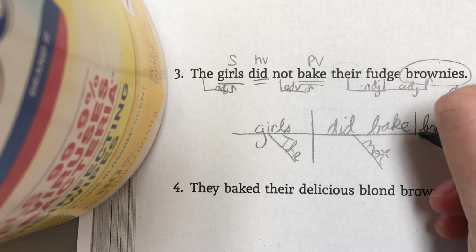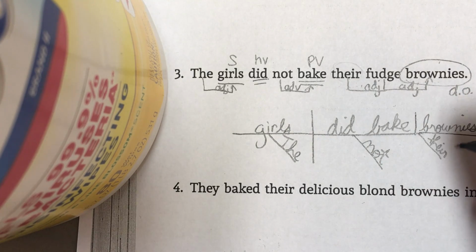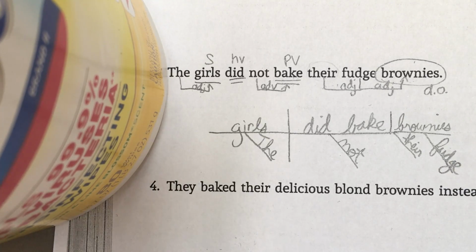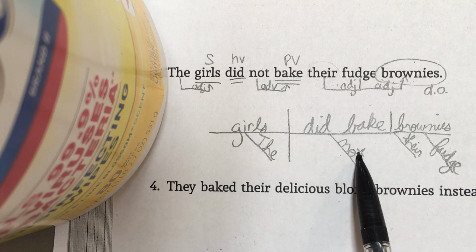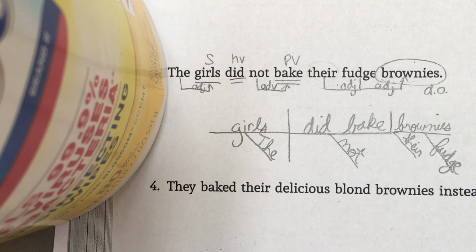So their and fudge both go under brownies. There you can see the full diagram. Now let's check for all our elements. The girls did not bake their fudge brownies. Excellent.